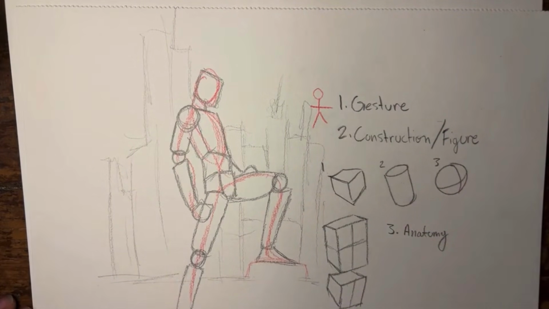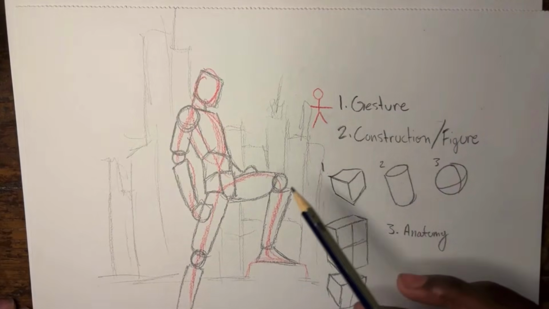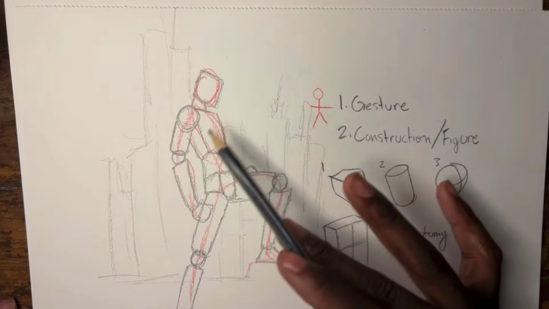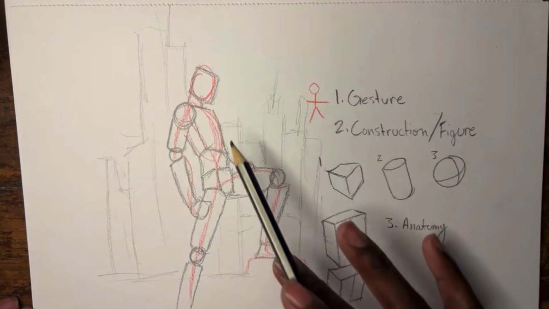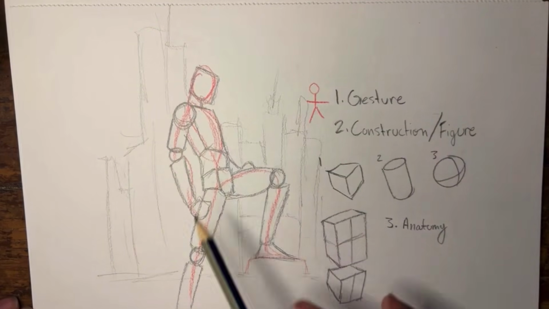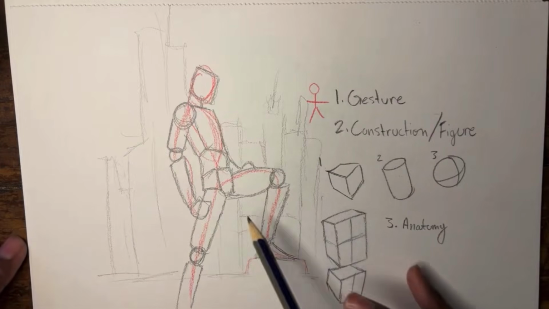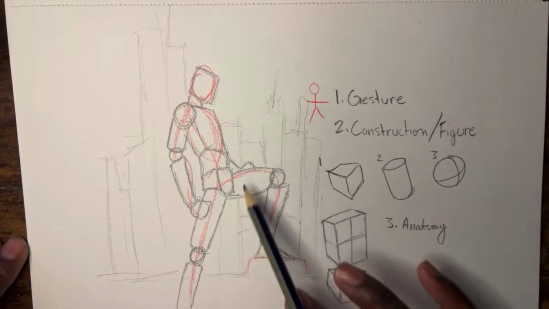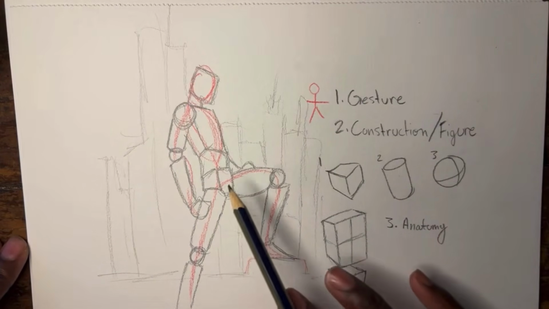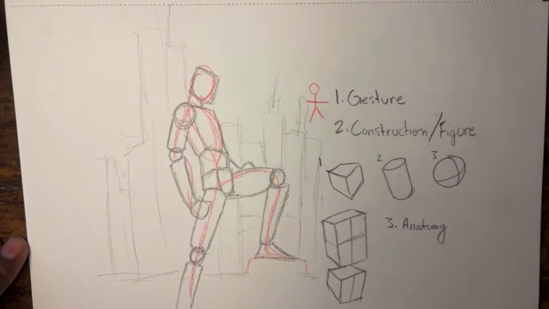So what I'm going to do is take my Faber-Castell eraser and lightly erase these shapes that we've put together to create our figure and our construction. And I'm going to lightly erase this, and then we're going to add anatomy over the top of it.